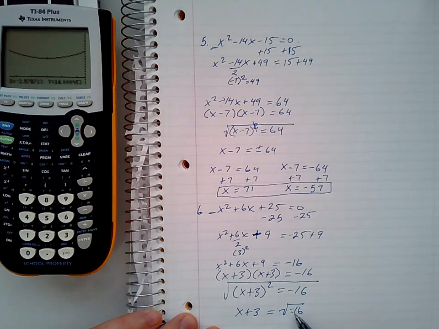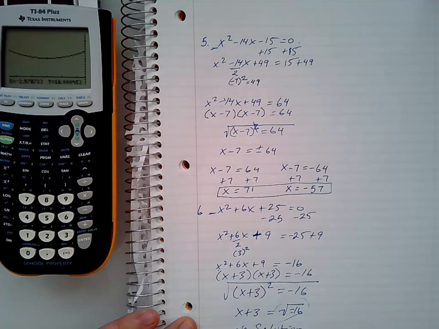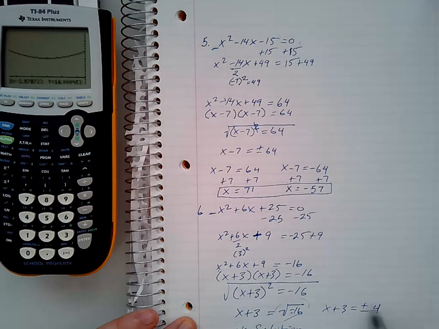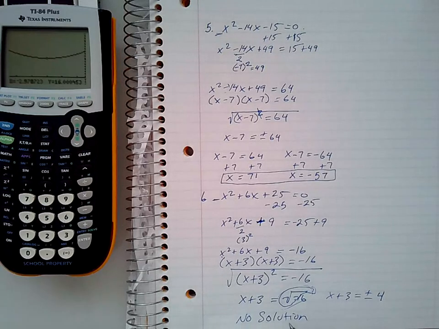As soon as we have a negative underneath the radical symbol, we now have no solution. Okay? If that were a positive, we could say x plus 3 is equal to plus or minus 4, and we can go ahead and solve that. But because there's a negative underneath the radical, we're talking about some number that is impossible to solve. So we stop right there with no solution.